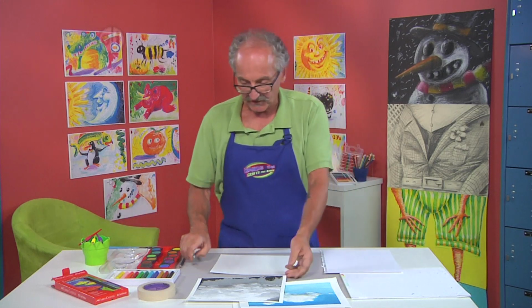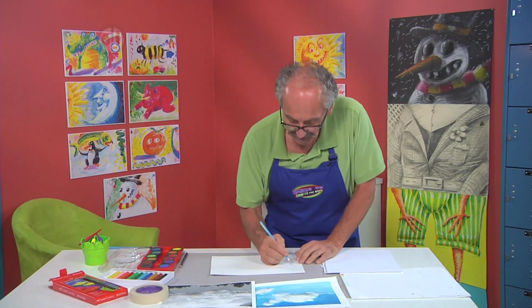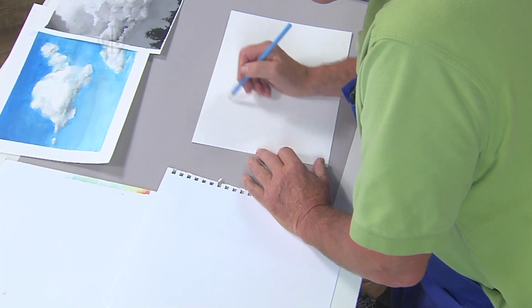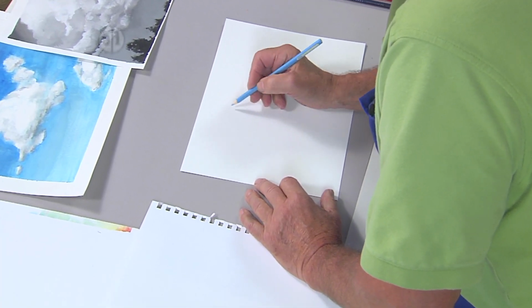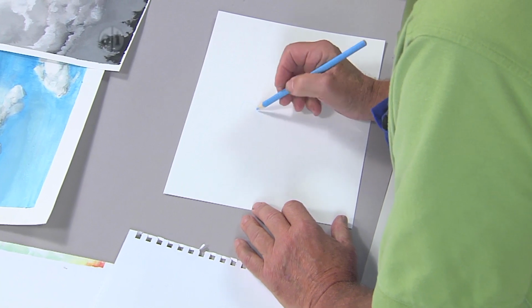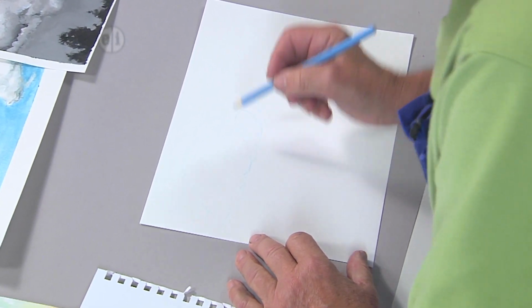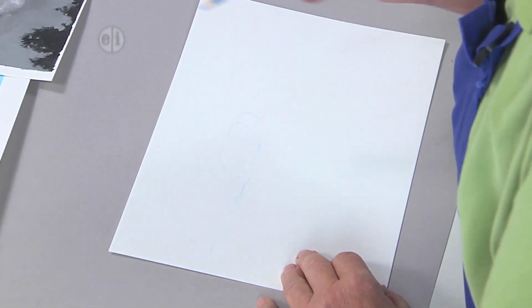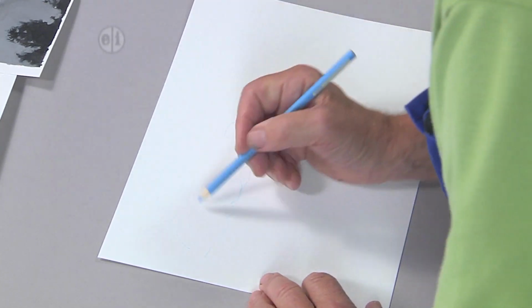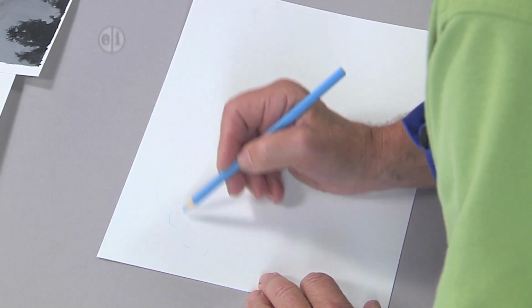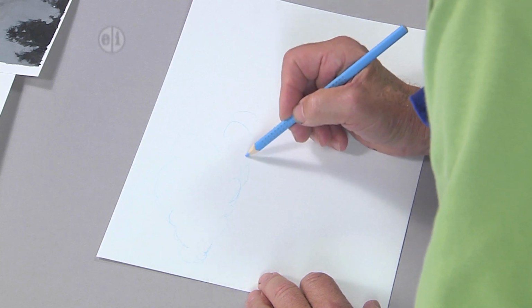All right, so let's think about a nice puffy cloud on a nice day. And I'm going to very lightly pencil it in with a watercolor pencil because I'm going to be using watercolor for the background and gel sticks as well. So the pencil mark is going to blend in with what I am going to be doing.